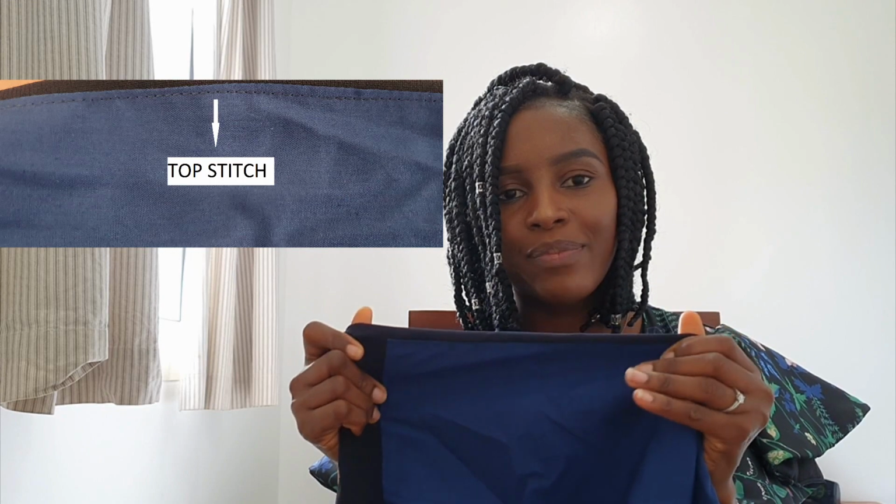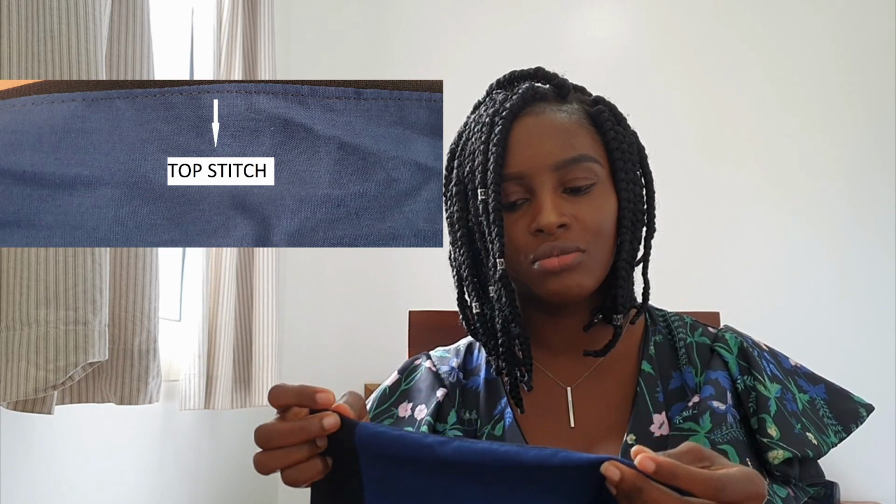So in this case, I don't know if you guys can see this on the lining. I top stitched the edge of the lining, and the reason why I did this was to keep the fabric in place on the inside, basically reinforcing my seam so the lining doesn't show on the outside like this. It just stays on the inside. So that's basically why you top stitch in most cases.